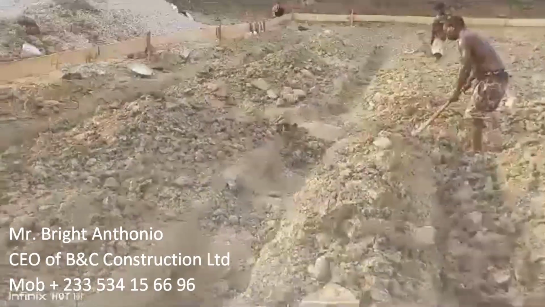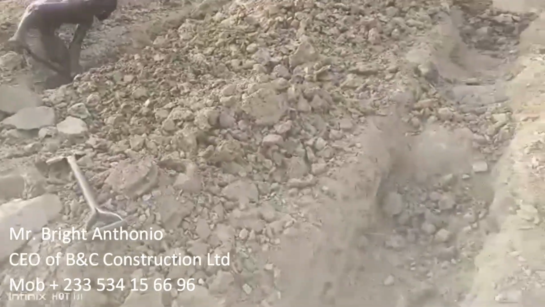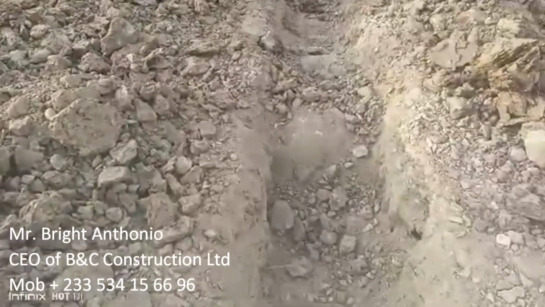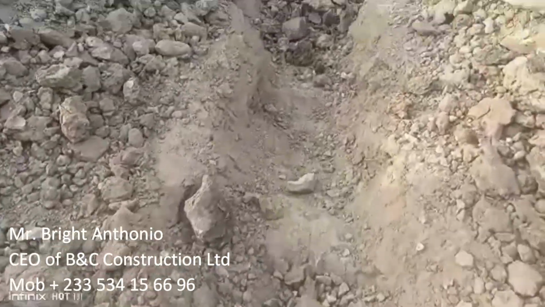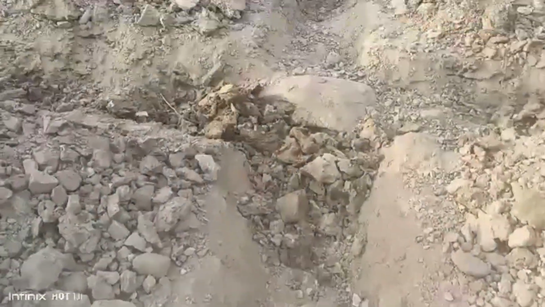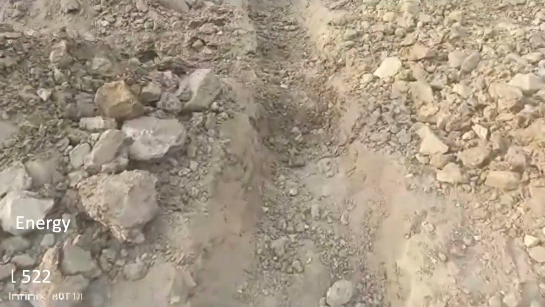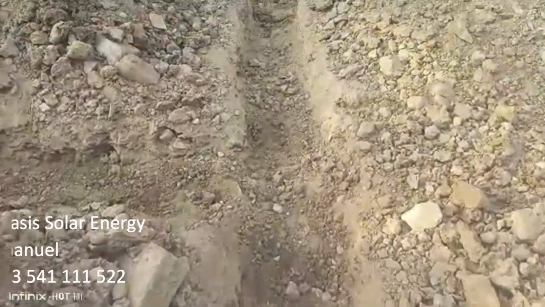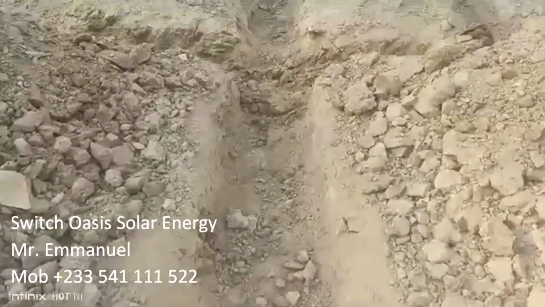Right from here, you can see that this is very steep. Okay, very, very steep. And so we'll be digesting that day by day. And as you can see, the ground is extremely hard. Very, very hard. In fact, I really feel pity for these guys when they were doing this digging.